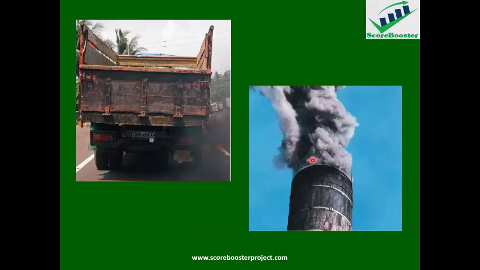So these two diagrams, this one shows an old car, an old lorry, that we can see has thick smoke coming from the exhaust around here. This is as a result of a badly used engine that cannot convert the fuel effectively.